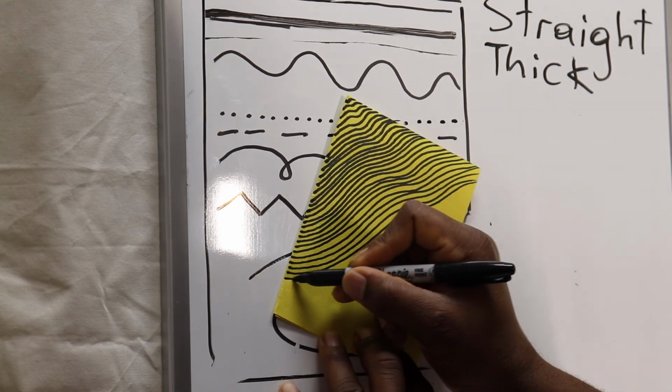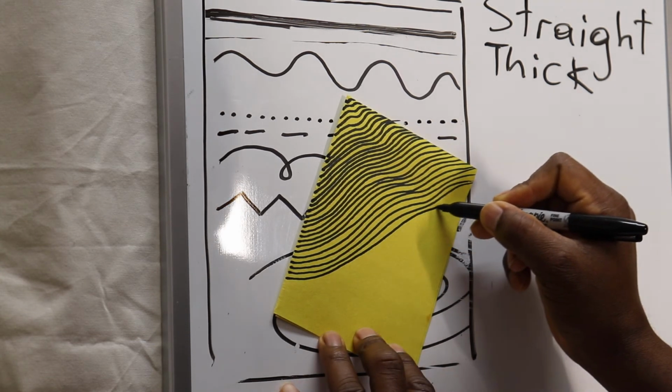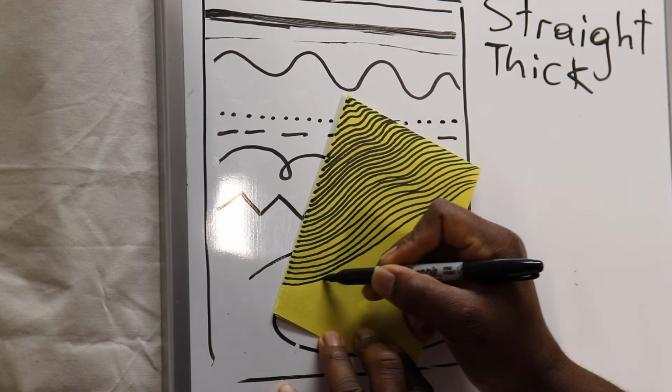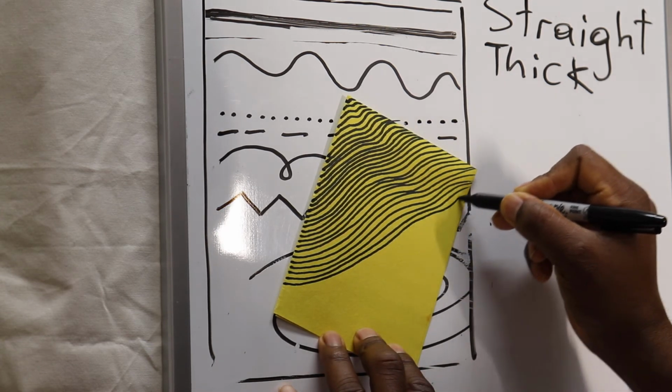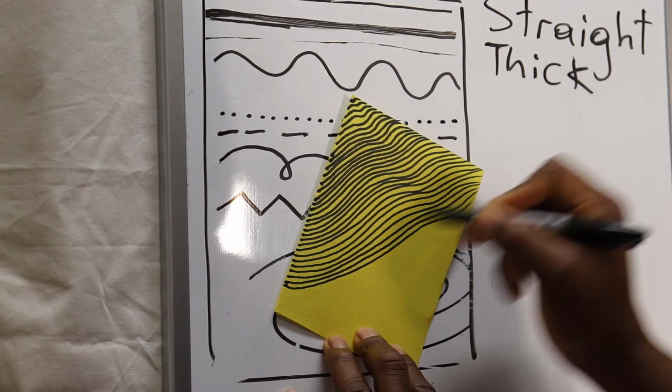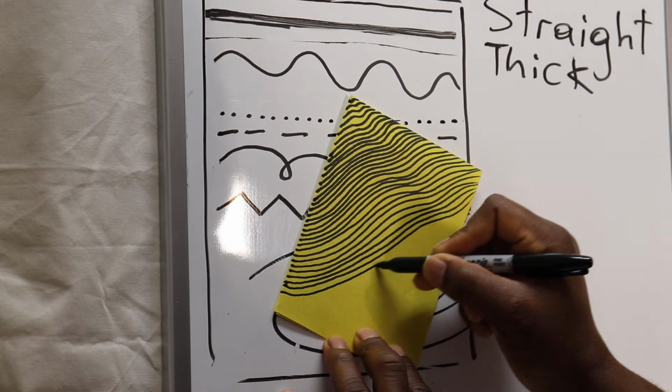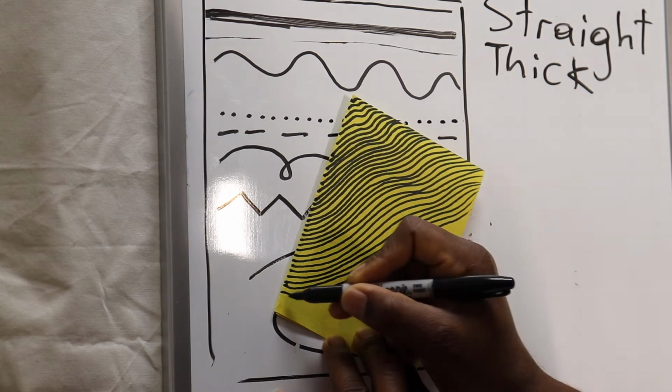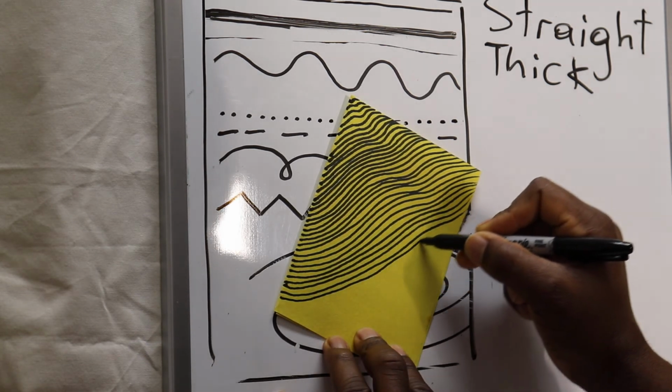So you can decide if you want to use thick lines or thin lines. Do you want to put these lines closer together or do you want to space them apart? And you can decide if you want to color code your lines also.